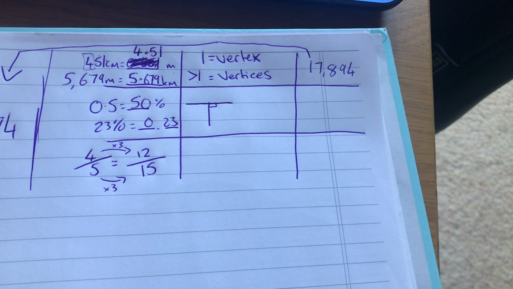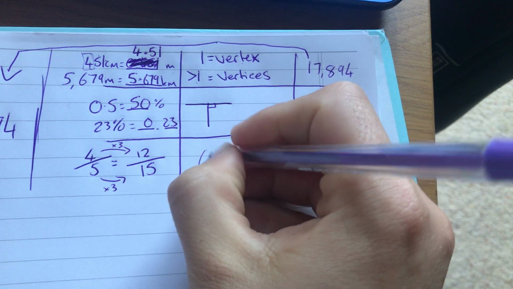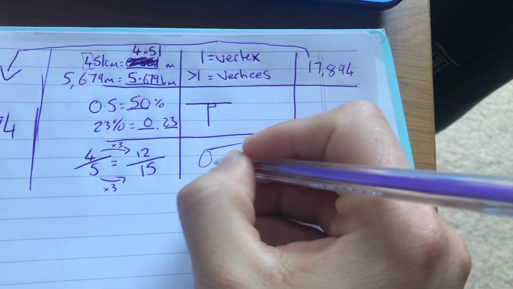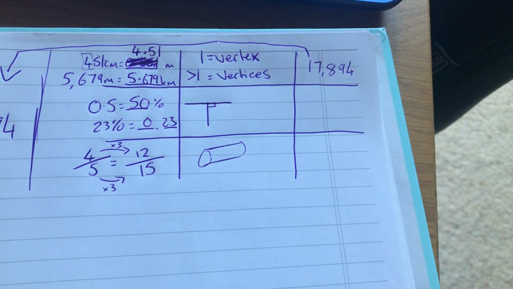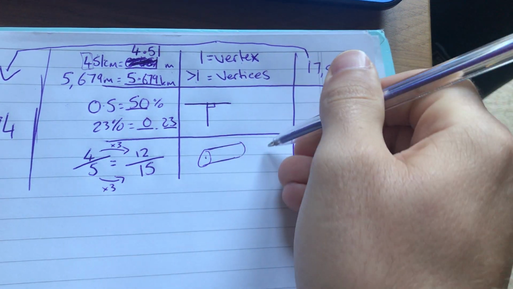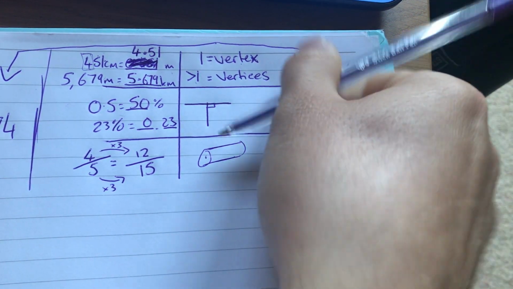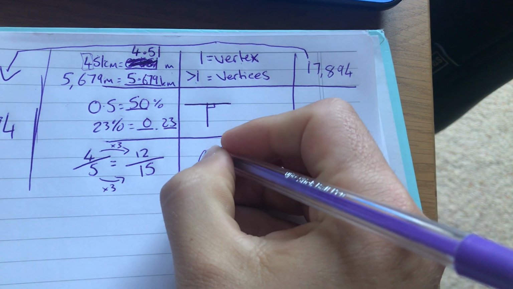I have 3 faces and no vertices. What am I? I am a sphere. A cylinder. So there are no vertices on a cylinder, but you've got 1, 2, a circle on the other side, and then 3 is the entire face going all the way around. Kind of a rough cylinder.